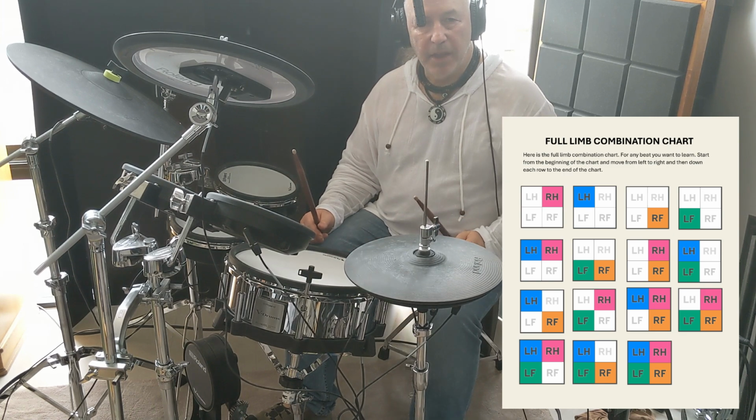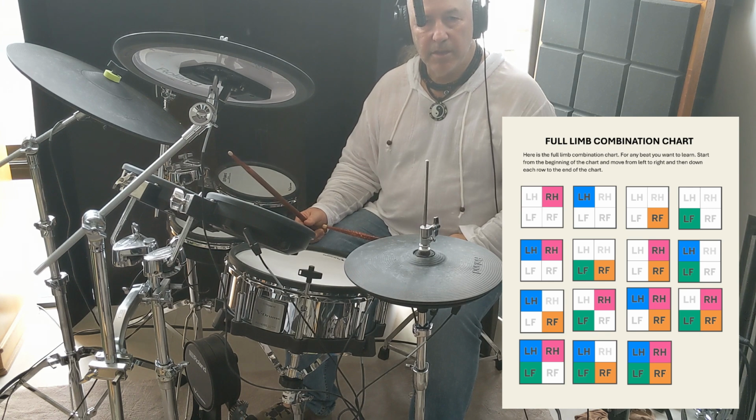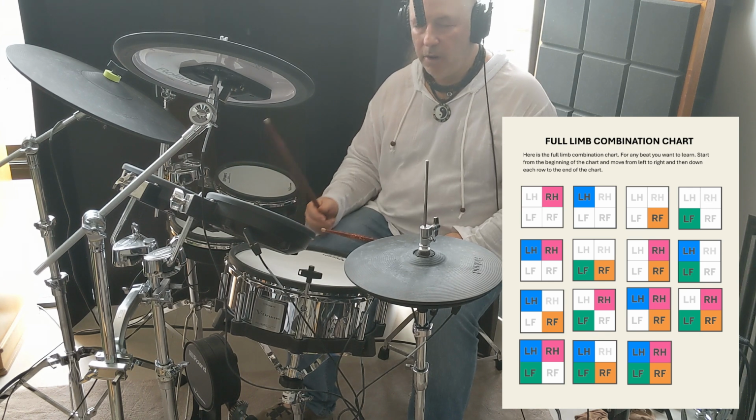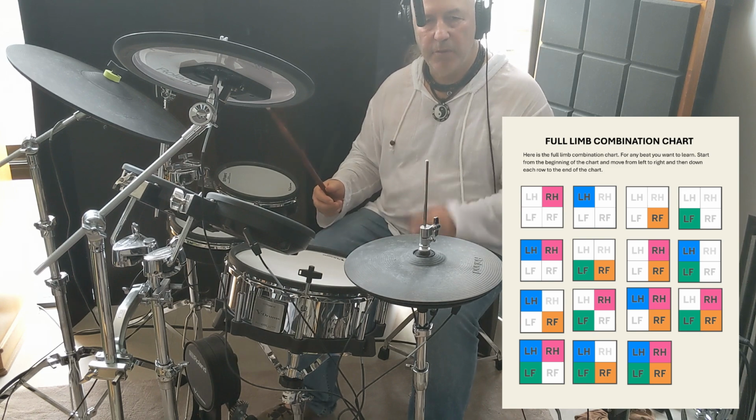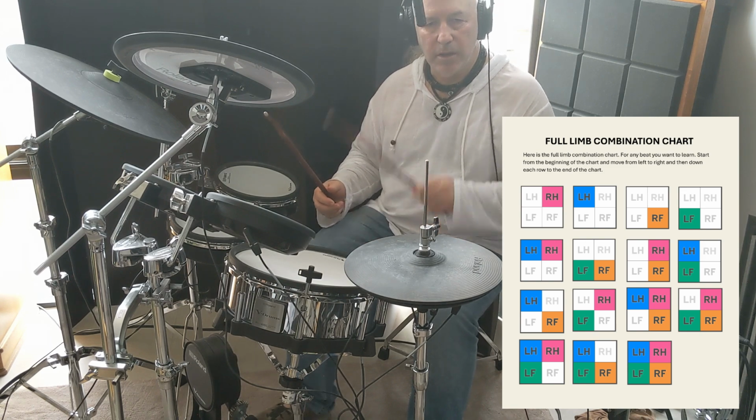The next one is the left hand and the right foot together. So that's like this. 1, 2, 3, 4.